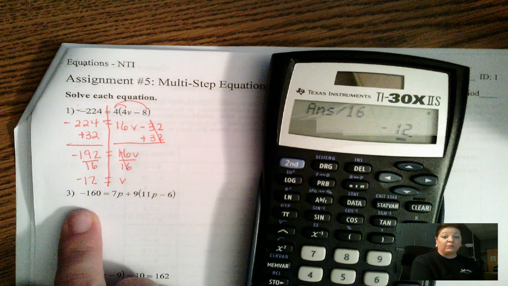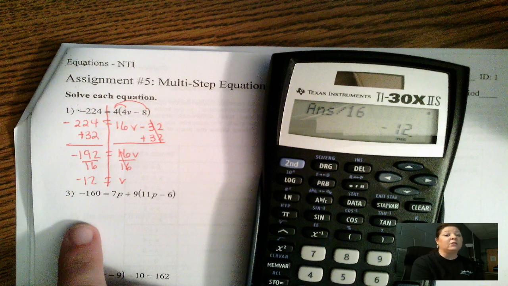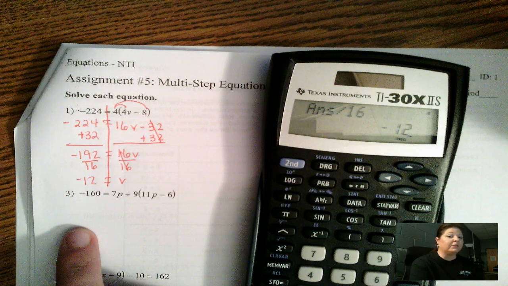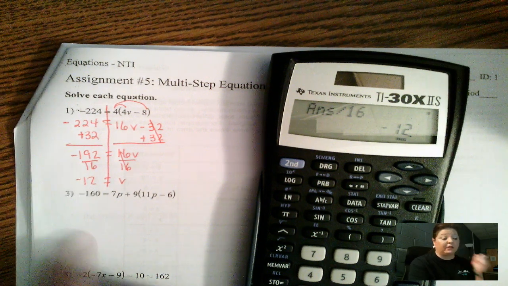In order to check it, we're going to do the check step. Now I'm going to do one check step with you, and then you will be expected to do the other 9 check steps on your own. Now the first 4 are done for you on the back if you want to just double check and make sure you're doing it correctly. Or watch this video and see how I do this one. And then you will have to do the rest of them, okay?